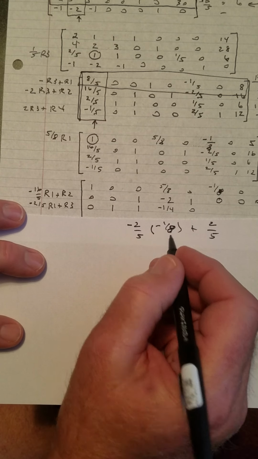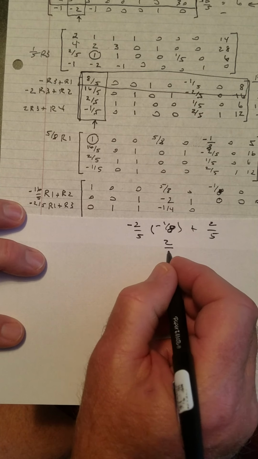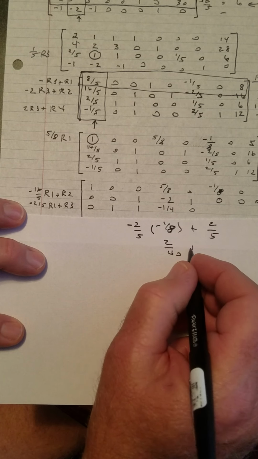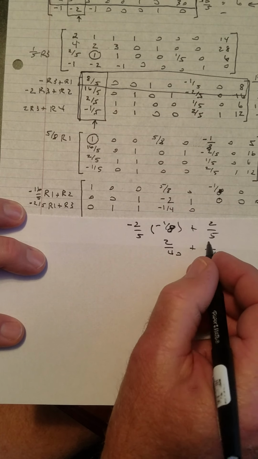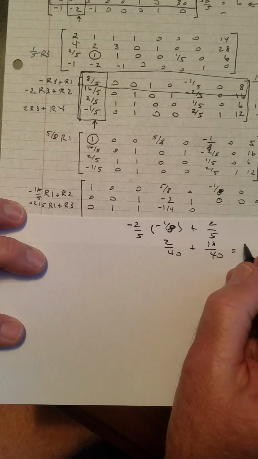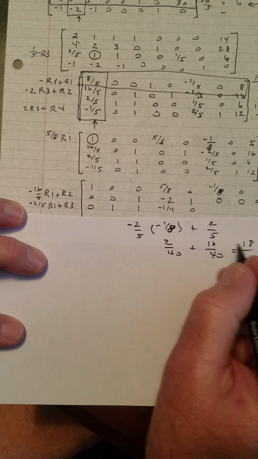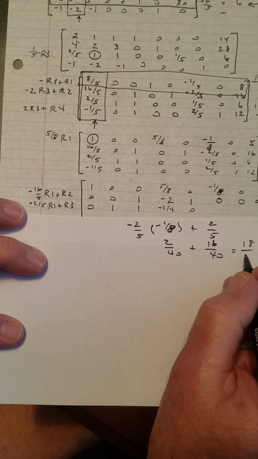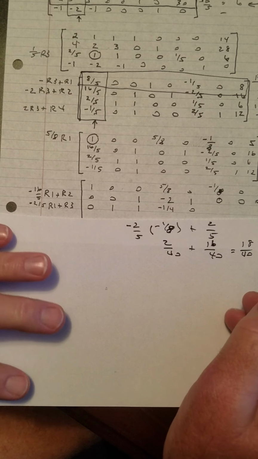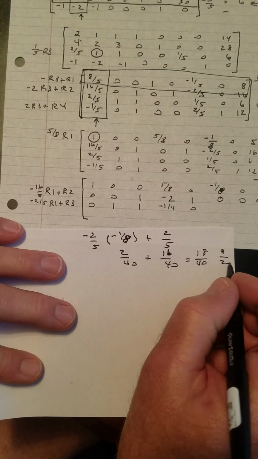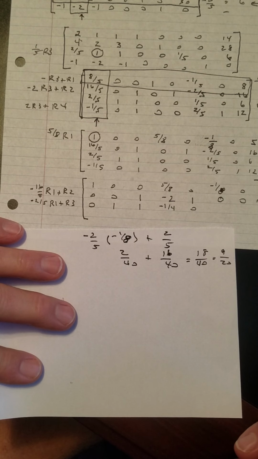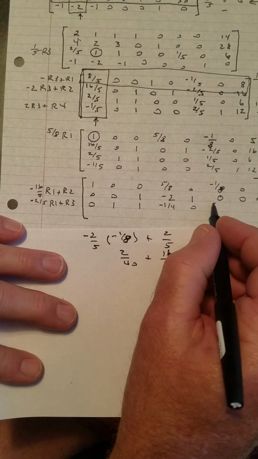Let's just leave this. That's 2 over 40. If I wrote that as something over 40, I've got to multiply by 8, so that's 16. Put them together, that's 18 over 40. In lowest terms, that's 9 over 20. That's what we'll put right here.